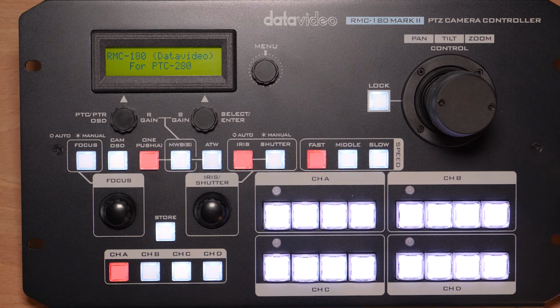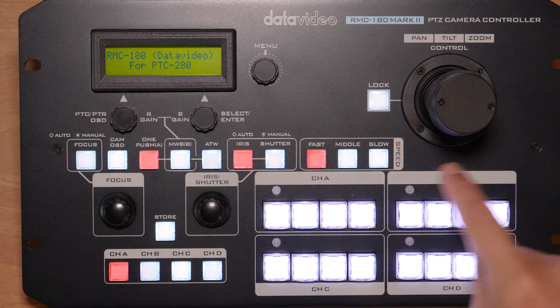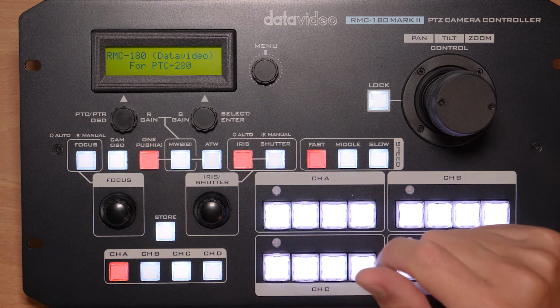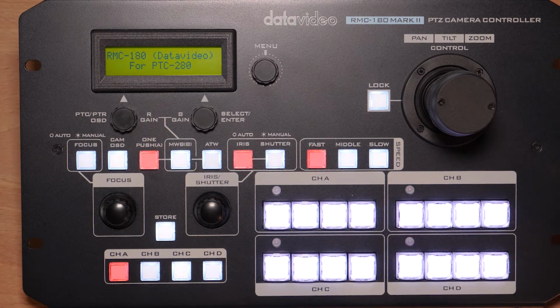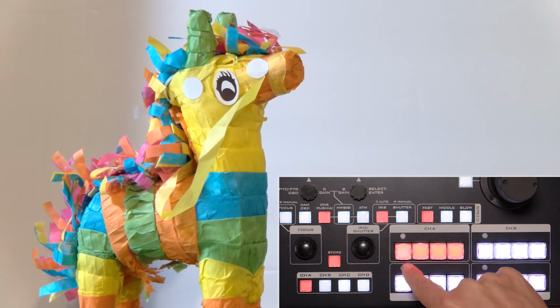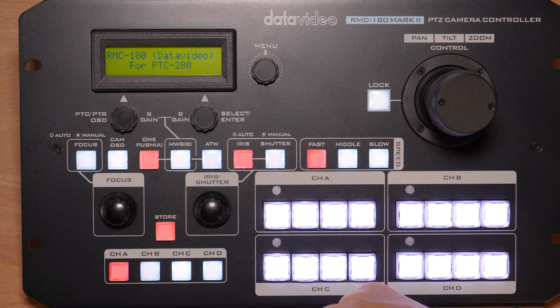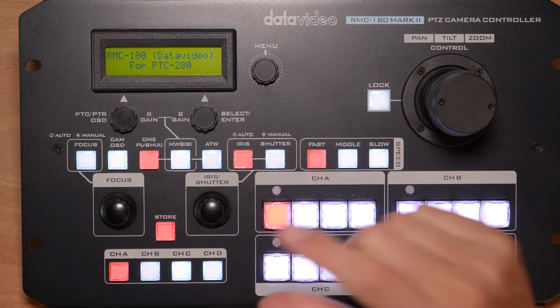Next, let's go over how to save camera presets. You'll see in the bottom right of the camera controller, there are 4 camera presets. Since we're using channel A, we're only going to set on channel A presets. So let's go ahead and save this particular shot as the first preset on channel A. To do that, press the store button. You'll see that all the buttons are now blinking. I want to set it to the first. Press down on that, and now this is saved.